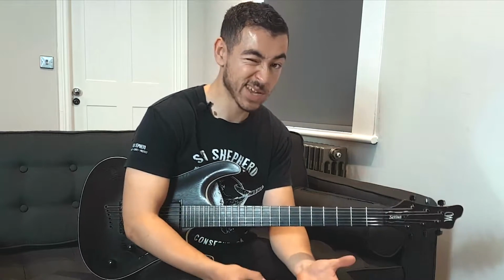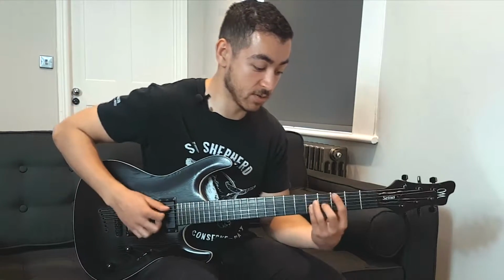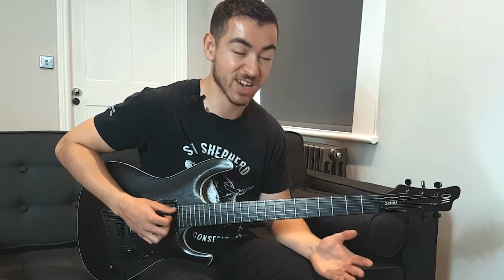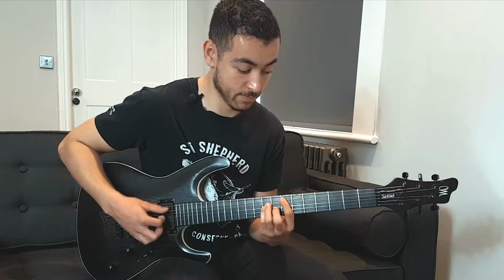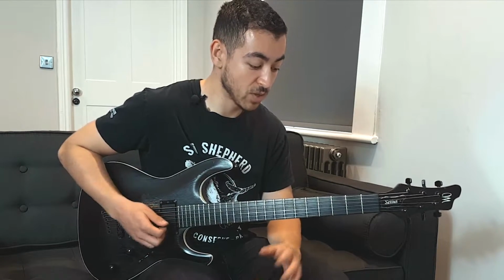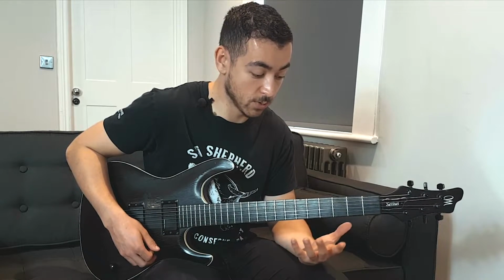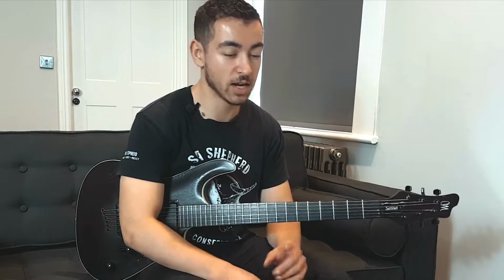Now let's talk about how we can write with some chromatic mediants. So simply, the most common way of doing it would be to go to our 1, to our mediant, back to our 1 again. So for example, if we try the C to E, we can play. Could do that.